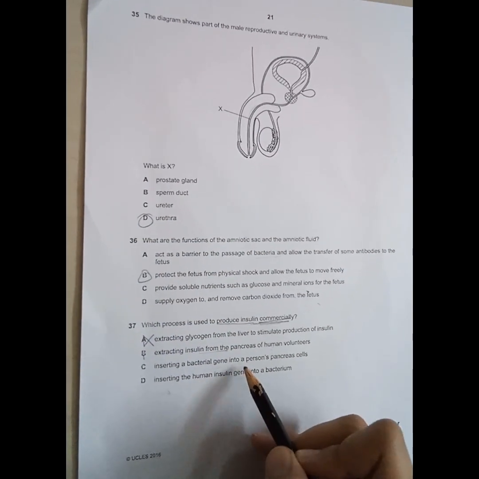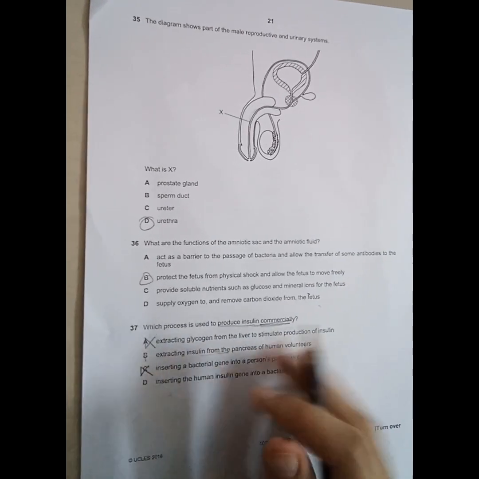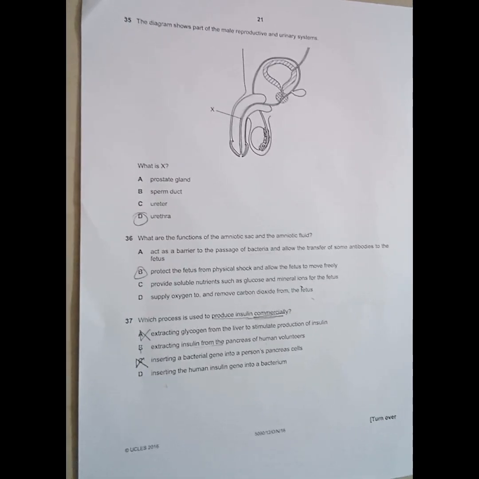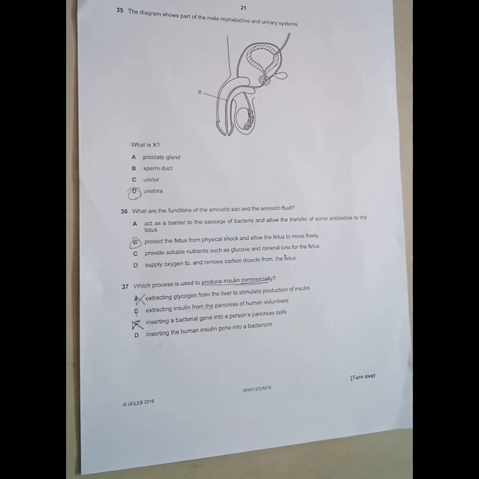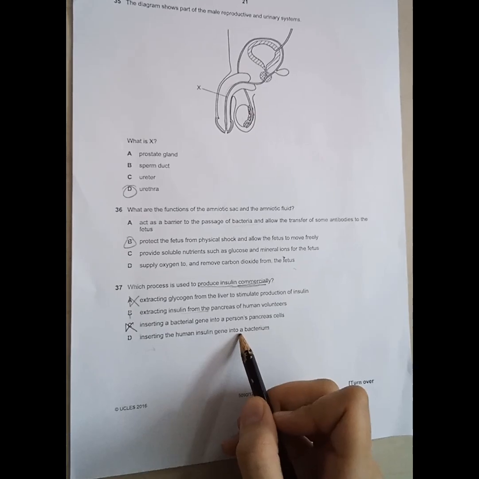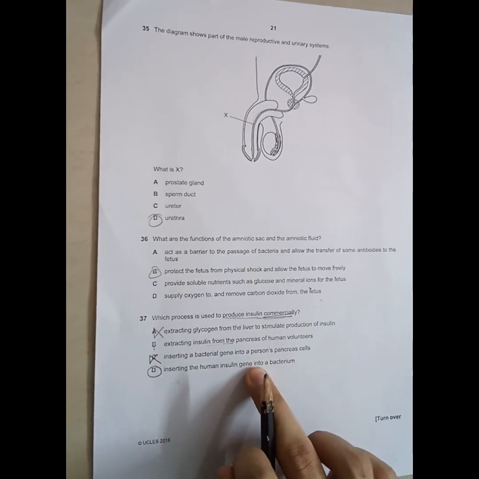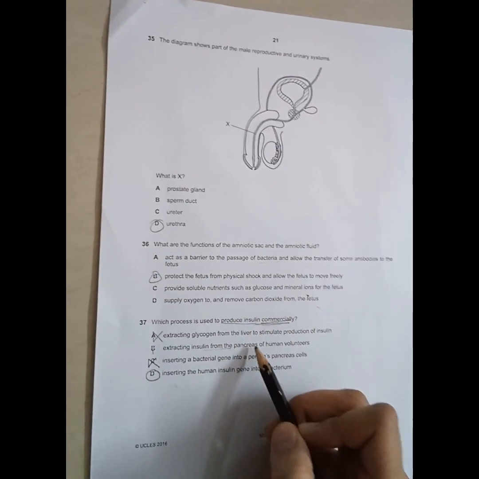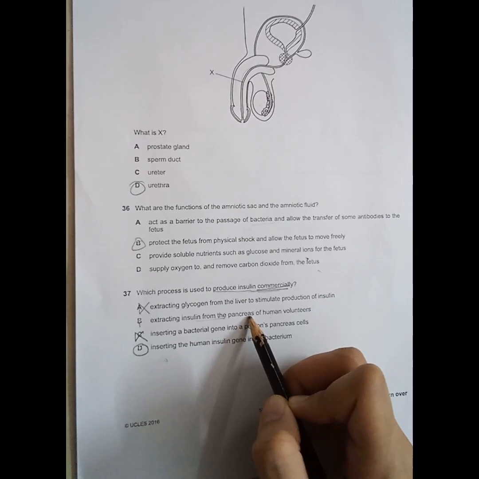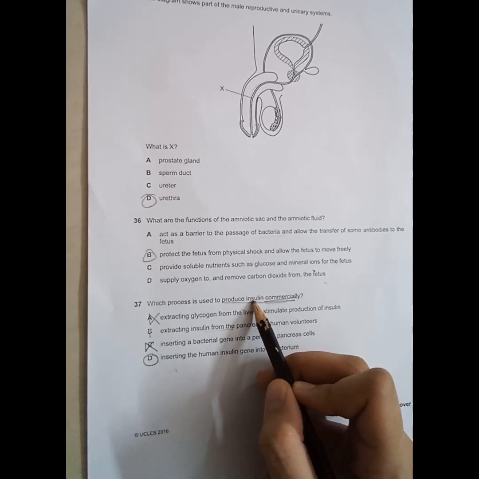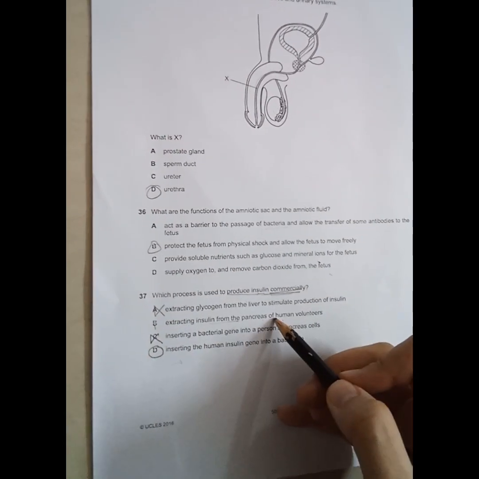Inserting a bacterial gene into a person, no, totally wrong. This is not what we do. What we do is that we extract a gene that can code for insulin production, and then we inject it into the bacterial plasmid. Inserting the human gene into bacterium, and then it will reproduce with the help of binary fission and produce multiple copies, and this process will help produce insulin commercially. The other statement is not wrong, but it is not answering our question, which is asking how we can produce. This is just taking out.